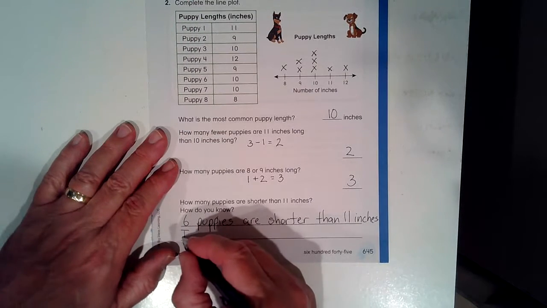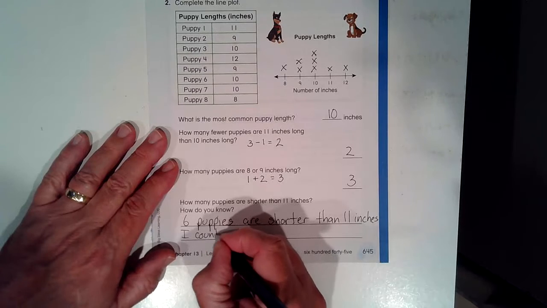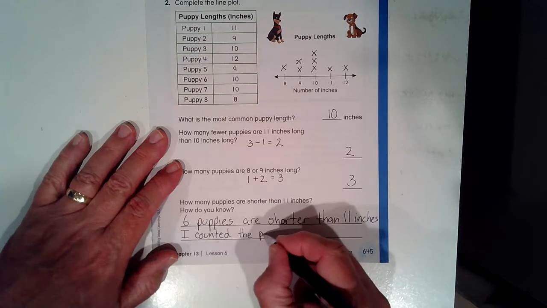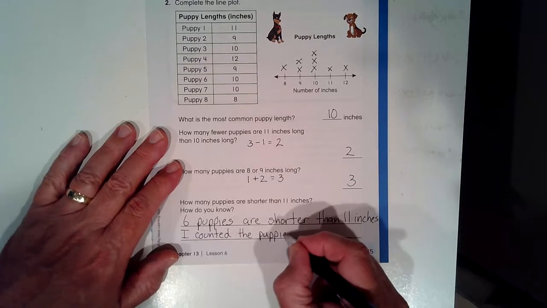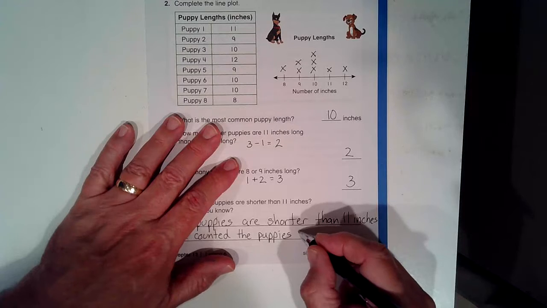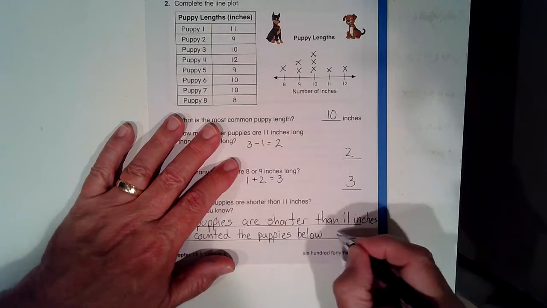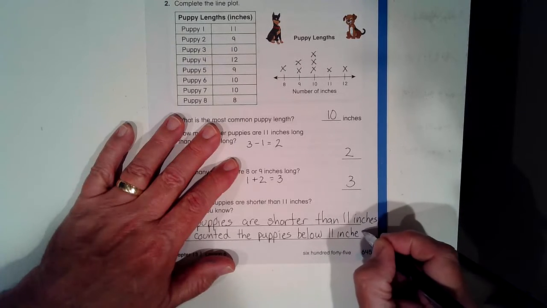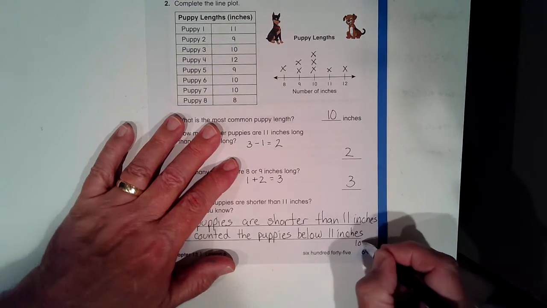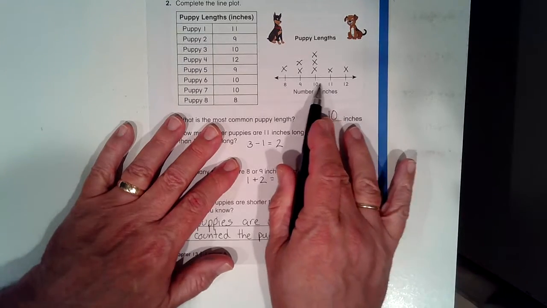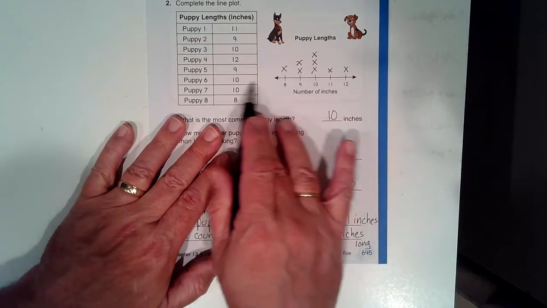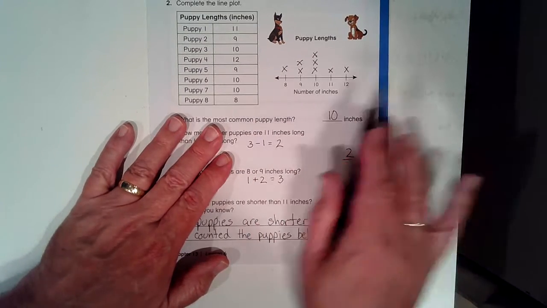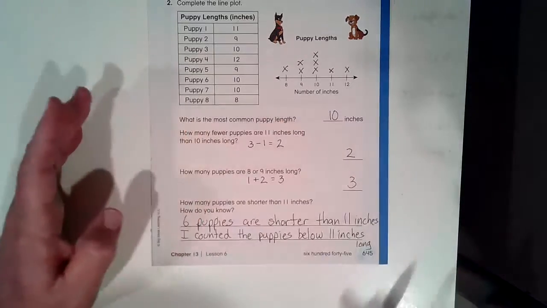Well, I counted the puppies below 11 inches long, right? So as I go this way, I'm counting these below this number. This is going above 11. This is going below. The numbers go down that way.